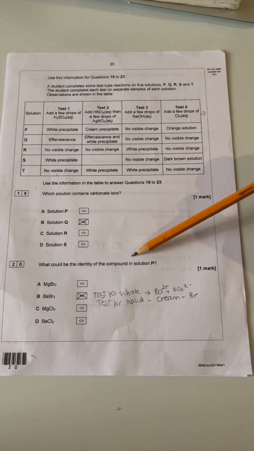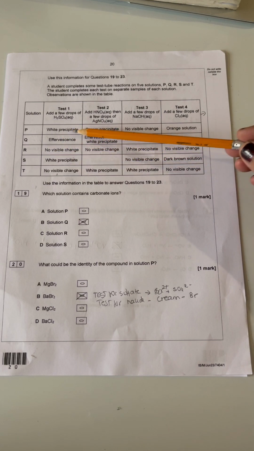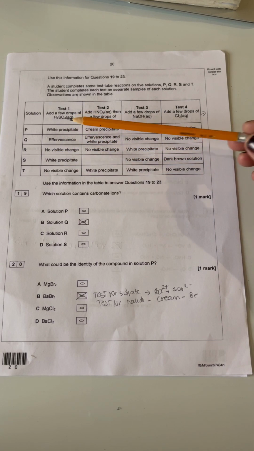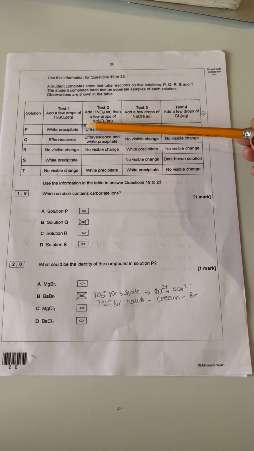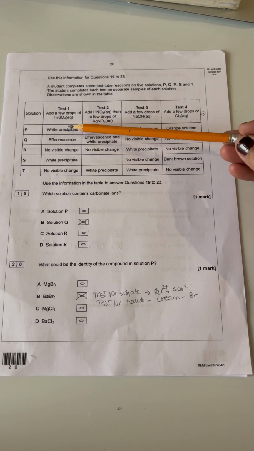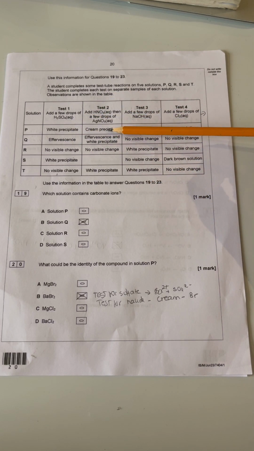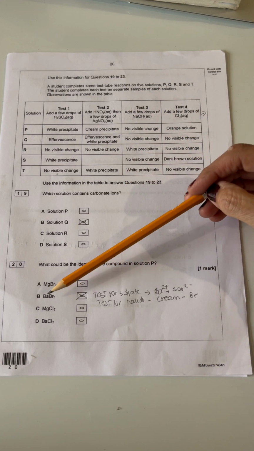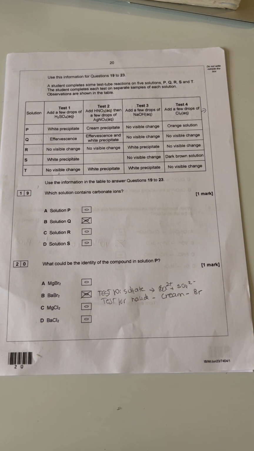What could be the identity of compound solution P? So if you look at solution P here, there is a white precipitate with H2SO4. So it's like barium sulfate. So if it is barium sulfate, you've got a white precipitate, so it's a sulfate present. It's a barium present, sorry. And then you have a cream precipitate here, which is for bromide, so it has to be barium bromide there, okay? Because that's a test for halides. So you take two tests into account.